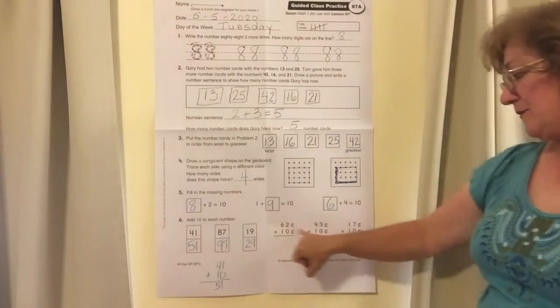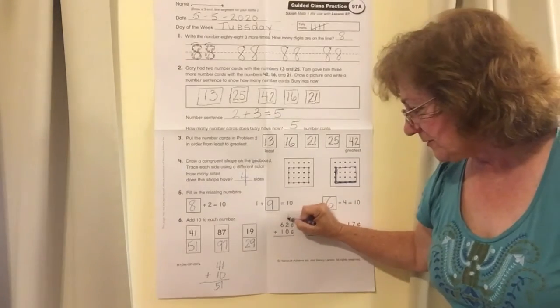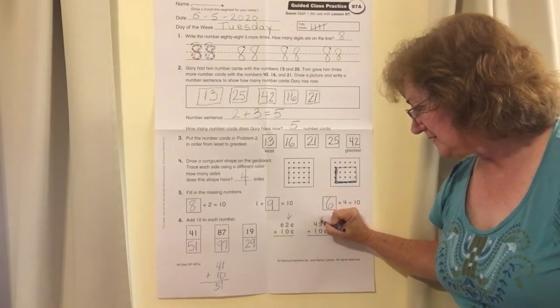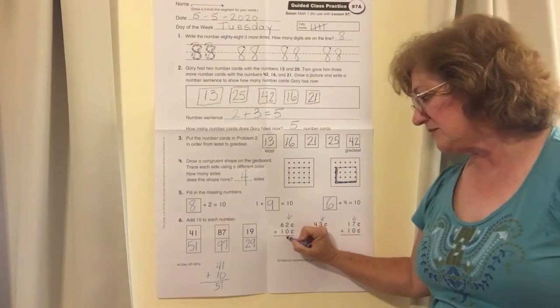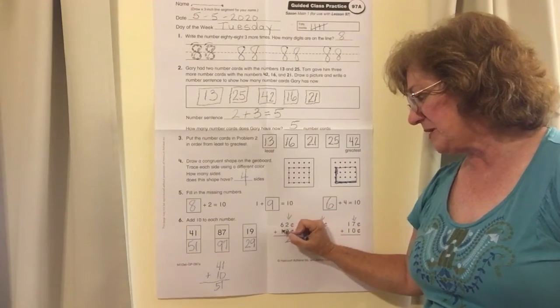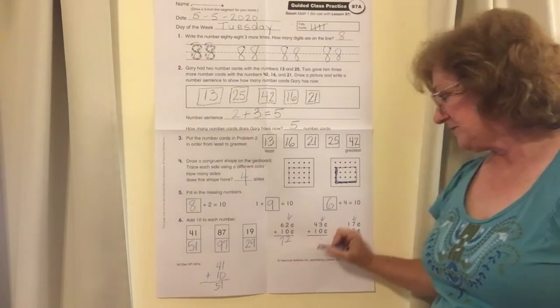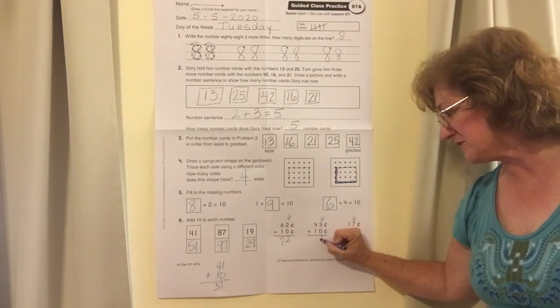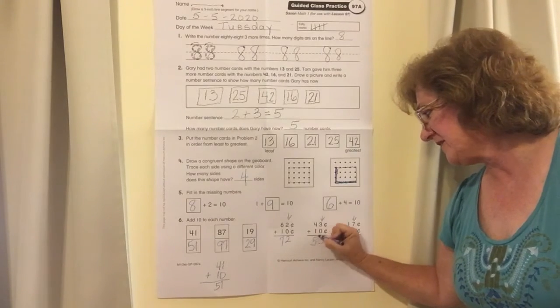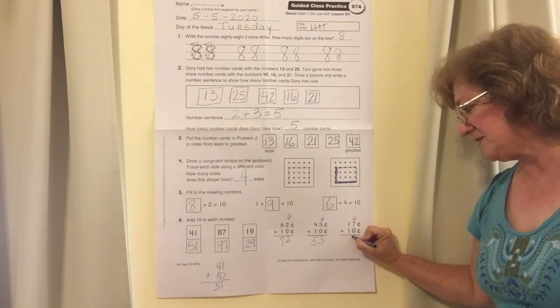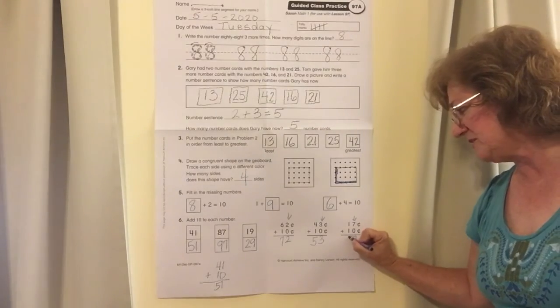All right, and then we're adding money. Start with the right side, which is the pennies. 2 plus 0 is 2, and 6 plus 1 is 7. 3 plus 0 is 3, and 4 plus 1 is 5. 7 plus 0 is 7, and 1 plus 1 is 2.